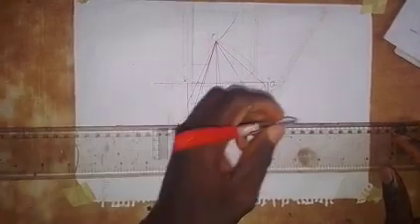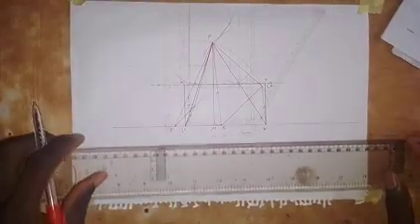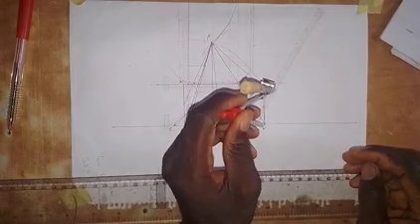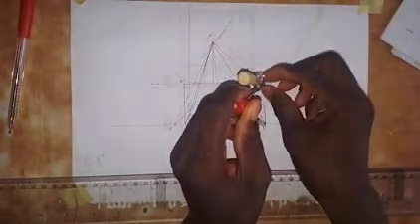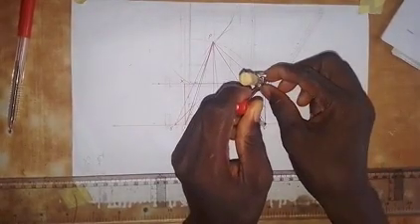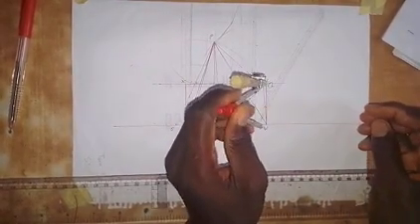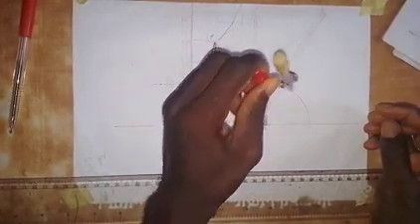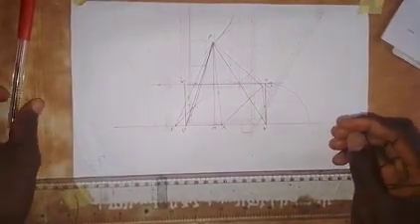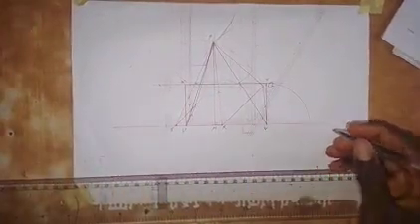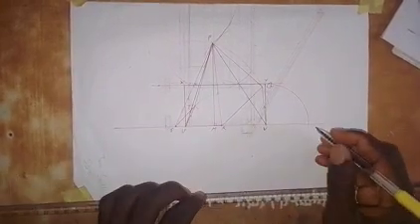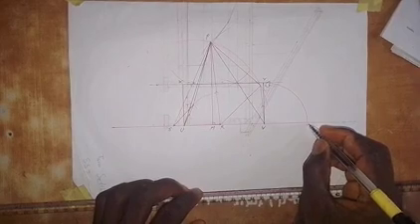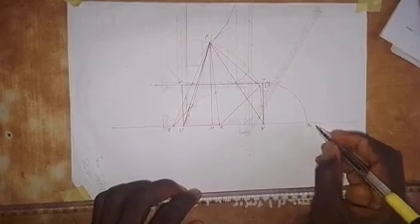pentagon. So now I need to extend this line a little bit. Okay. So having extended the line a bit, I put a point on my compass at this point V here and extend it to point Y here on the vertical line. Then I will draw an arc like this. This arc touches this line at this point. Let me call it point A.